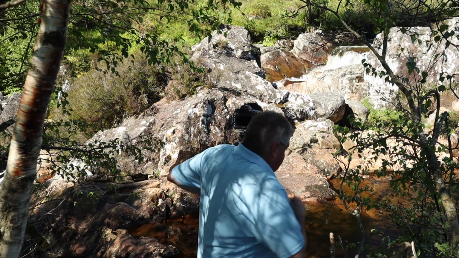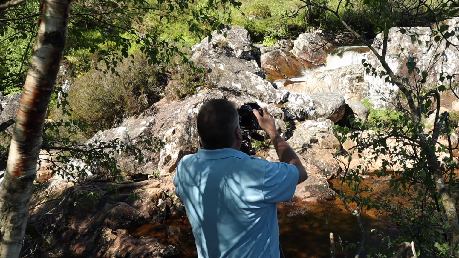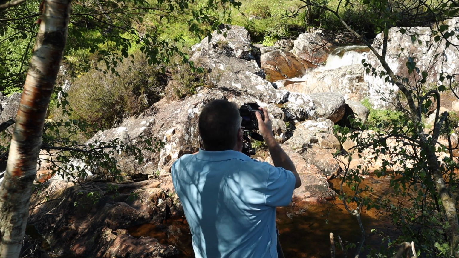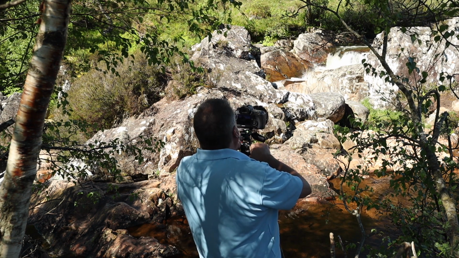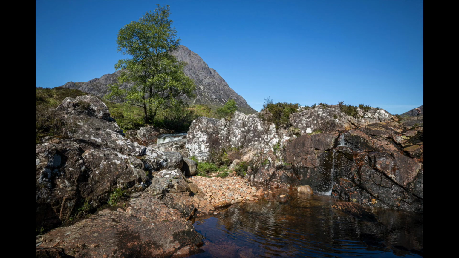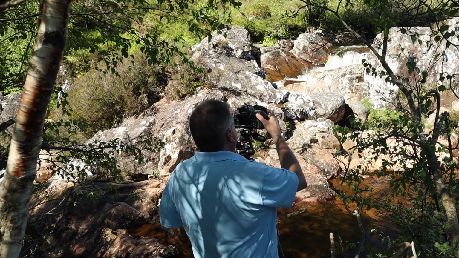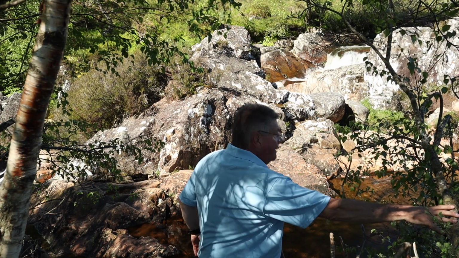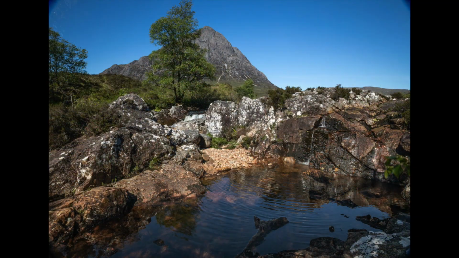So I've come down to the water's edge, and what I'm looking to do here is there's a little pool of water, and I was hoping that I could get that in the frame. I'm going to have the Buachaille on the left hand side. I'll just adjust my polarizer so it's darkening the water. I'm going to check my focus in the centre of the image. Take that shot. Oh, and that could be a nice image.